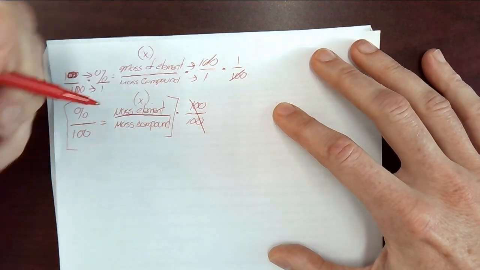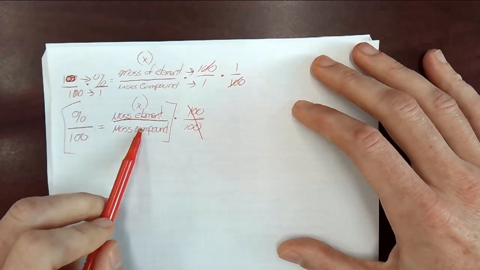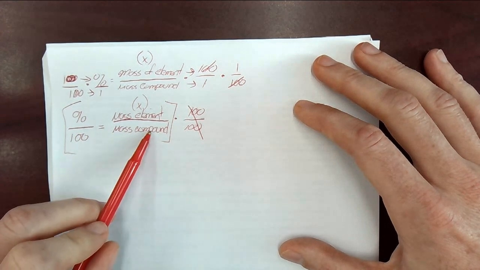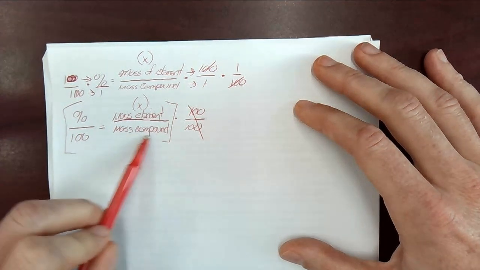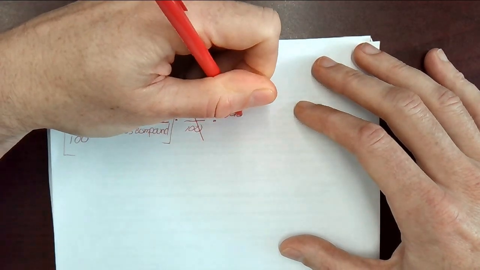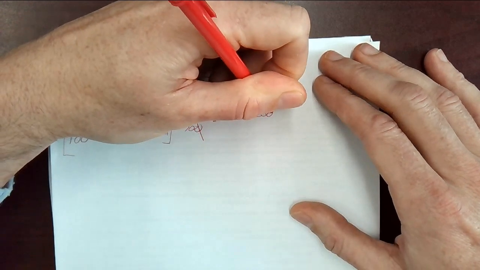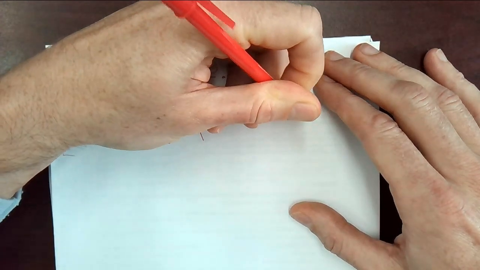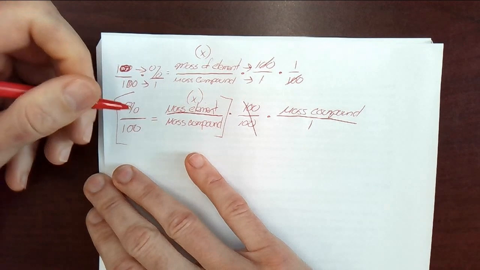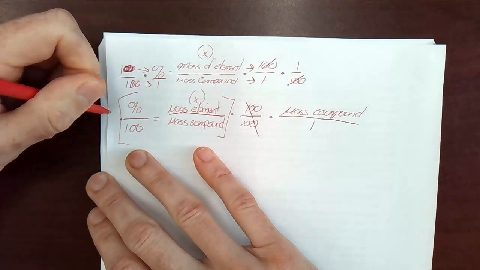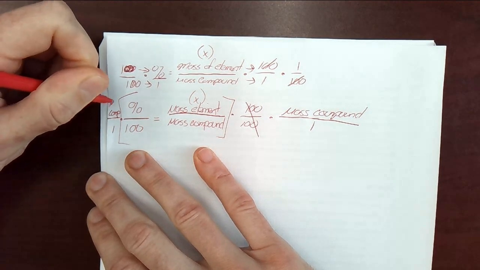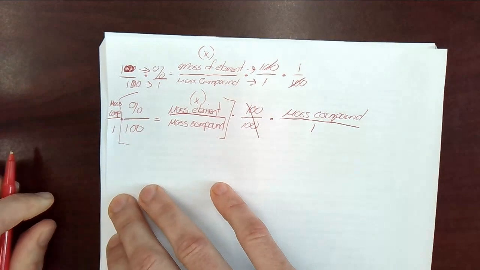So is my x by itself yet? And I see that it's not. So I have to cancel this out. Again, because it's in fraction form here, what I need to get rid of is in the denominator. I'll just put it in the numerator. So mass of compound up top over 1, and again I can do that. I didn't leave myself any room, so I'll have to abbreviate compound over 1. So mass of compound over 1.